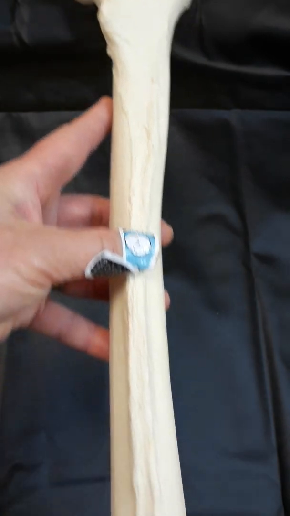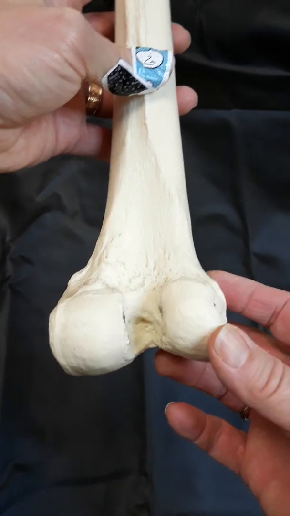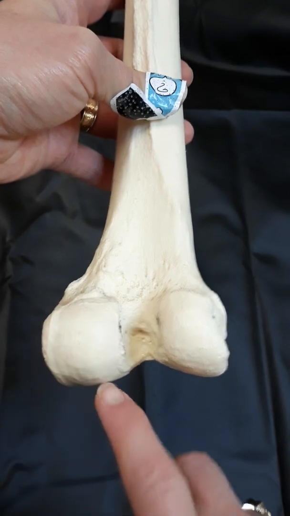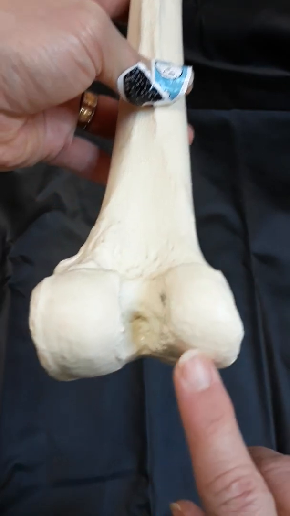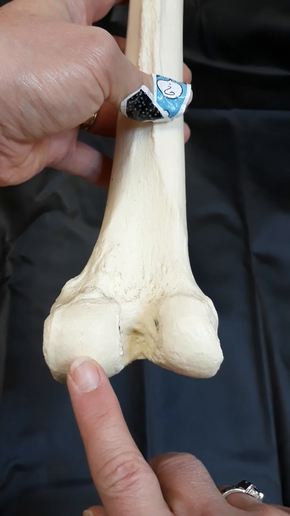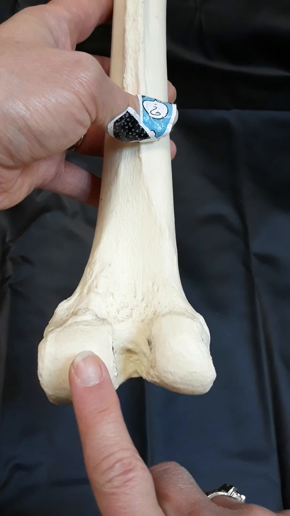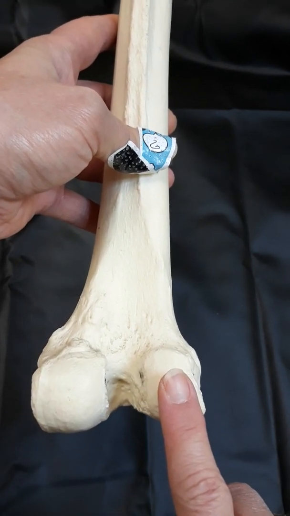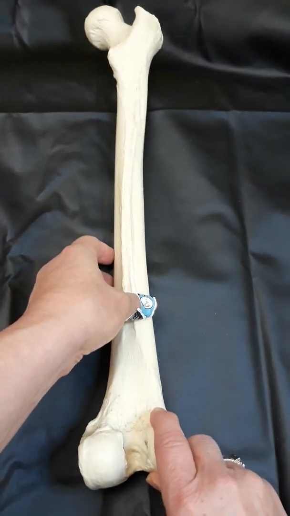Now we're going to move to the distal portion of our femur, and I think the thing that strikes you first is that you have these two very large bumps. These two large bumps are called the condyles. They are going to form the knee joint. So they will articulate with the tibia, a bone of the lower leg, in order to form the knee joint along with the patella. So let me put the bone down so that you can see it in full.